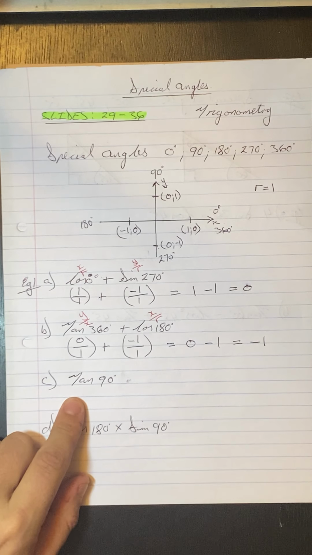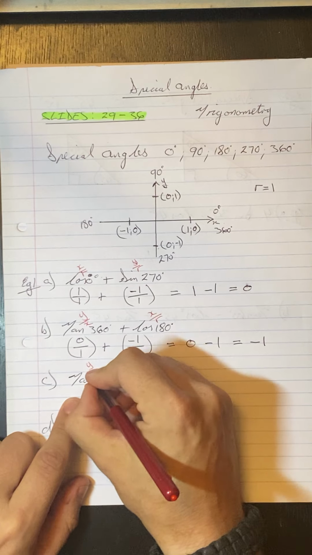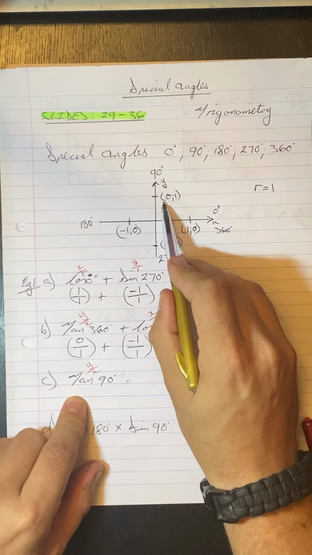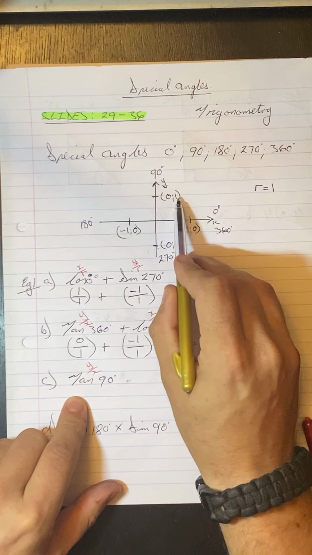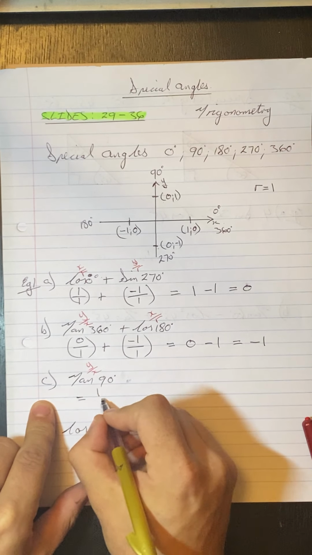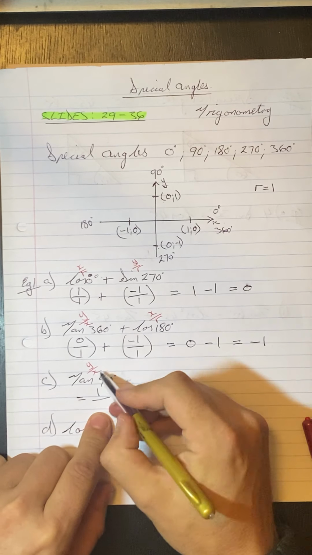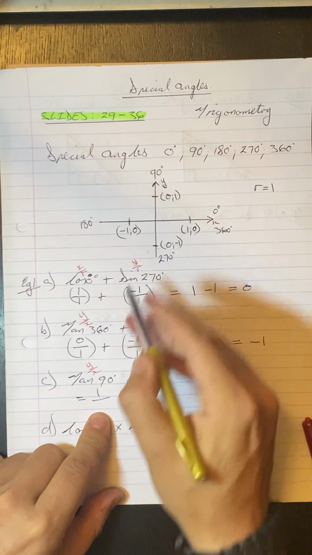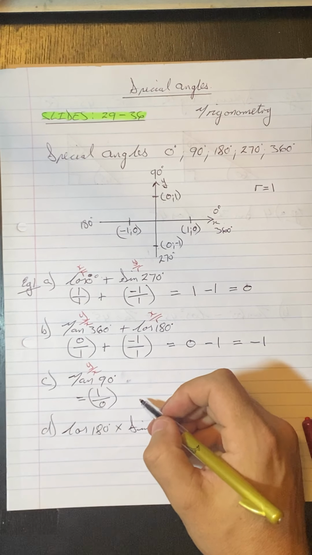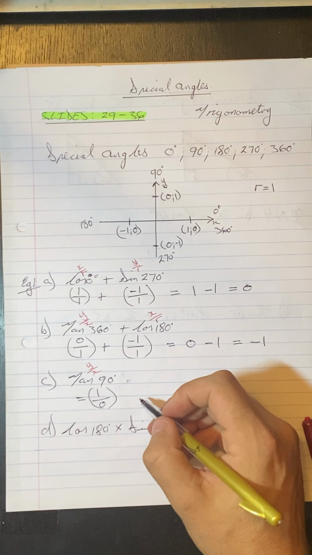Okay, tan of 90. We know that tan is y over x. So at 90 degrees, here's 90 degrees, our y value is 1 over our x value at 90 is 0. Now, 1 divided by 0 is undefined.